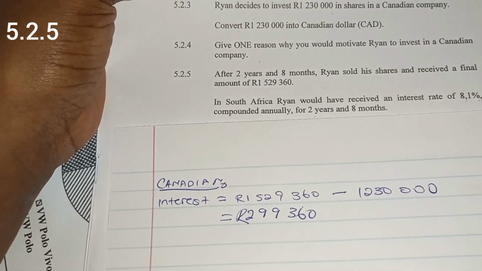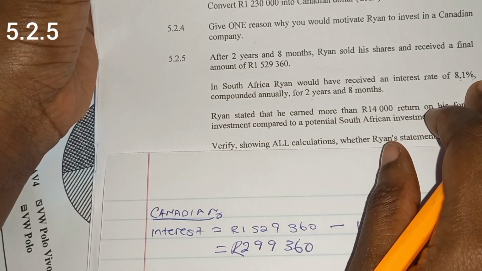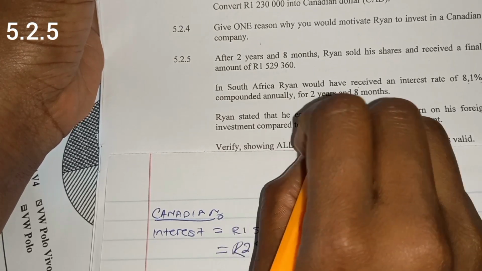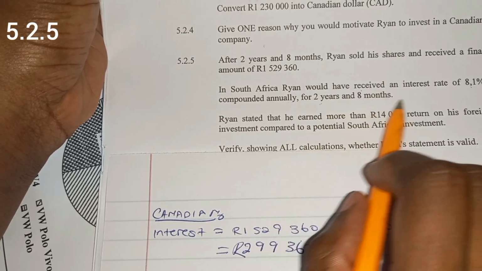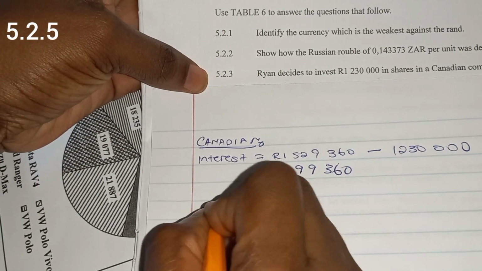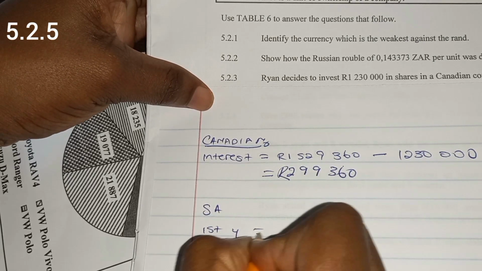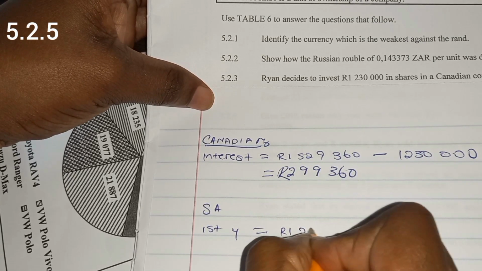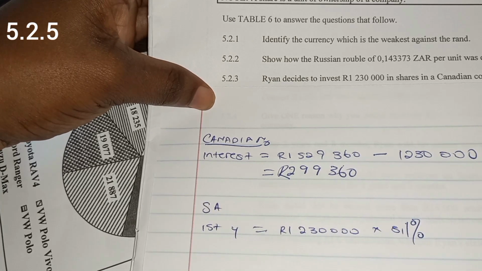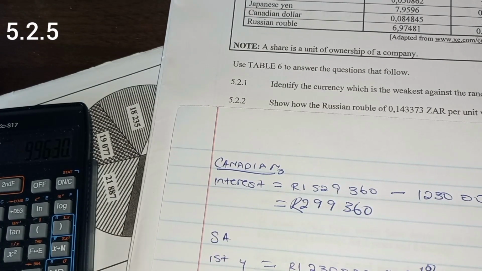So let's calculate that. What he says is that in South Africa, Ryan would have received an interest rate of 8.1% compounded annually. So the compound is calculated per year and for 2 years and 8 months. We're just going to start with the years and then deal with the months later. We take the money he's invested for South Africa and calculate the interest in the first year: we take the 1,230,000 multiplied by 8.1%, and in the first year we get 99,630.